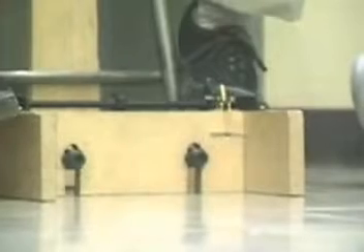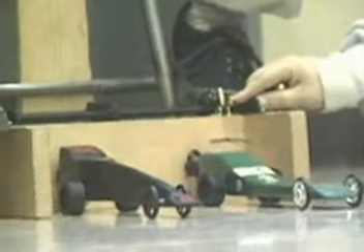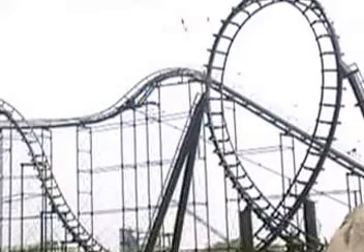These rocket cars are powered by CO2 cartridges. When the nail punctures the end of the CO2 capsule, CO2 gas escapes out the back. The cars go zooming forward. The cars move in an opposite direction than the escaping gas.